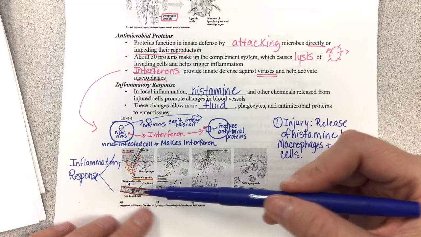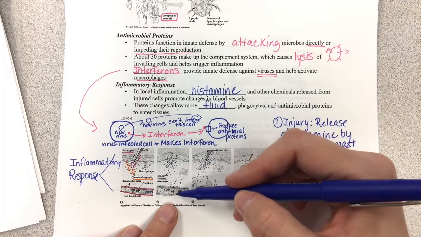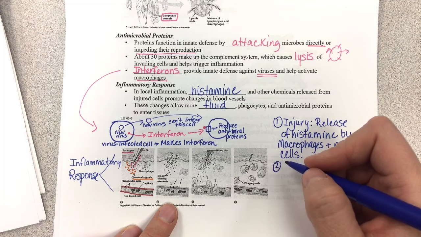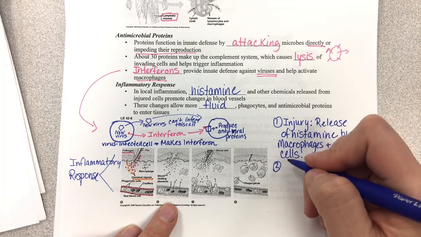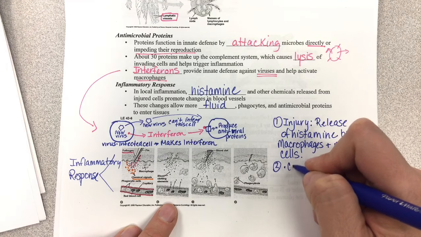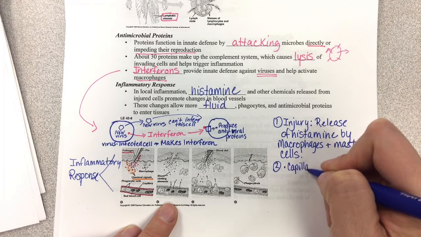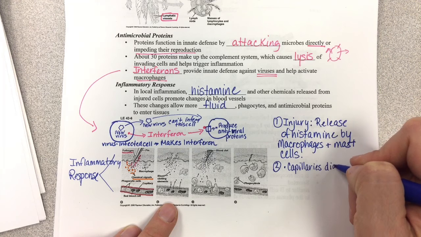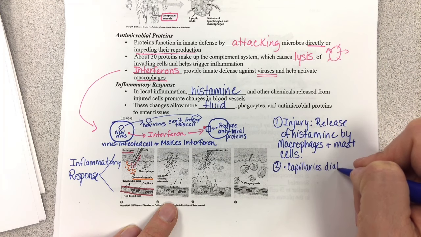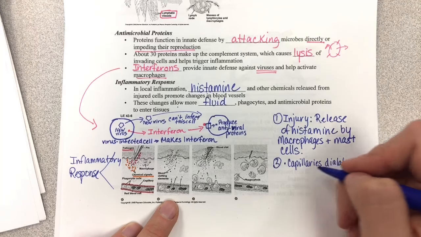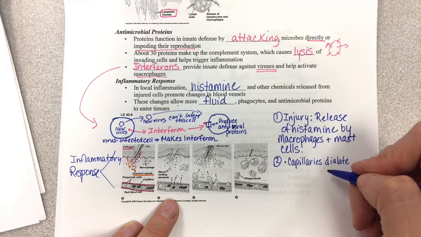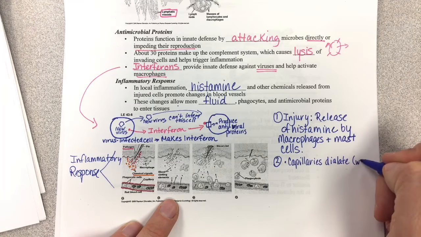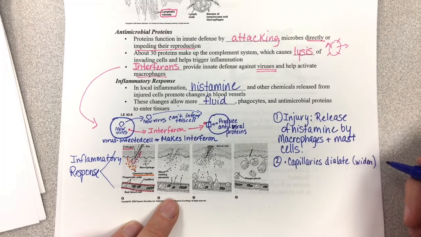So if you look from picture 1 to picture 2, what has happened to the capillary? Look at the diameter. What has happened to it? So we have the capillaries dilate. Another way to say that is widen.